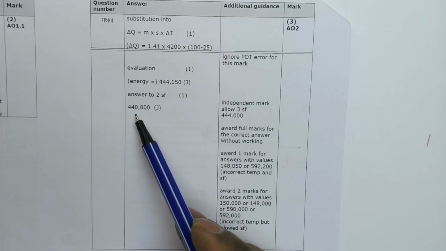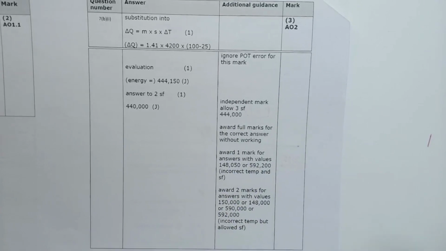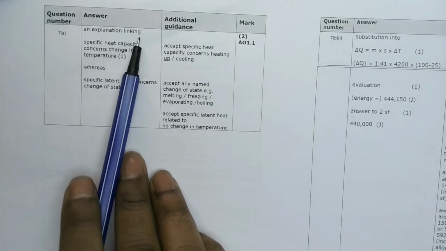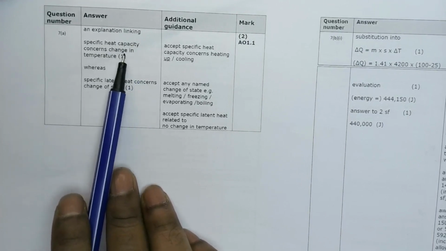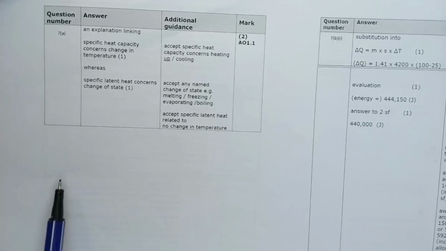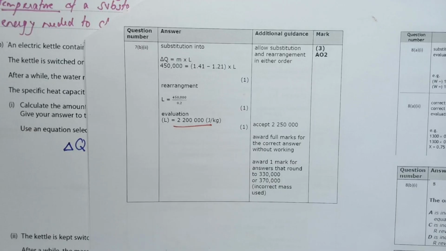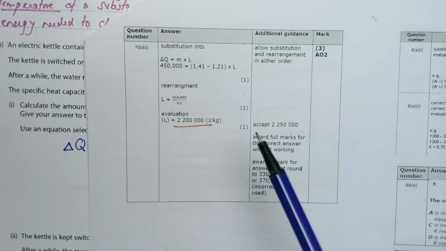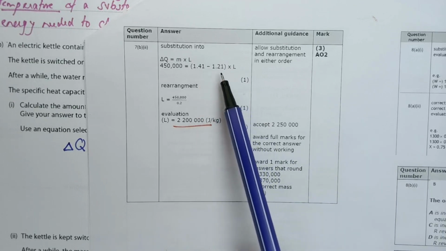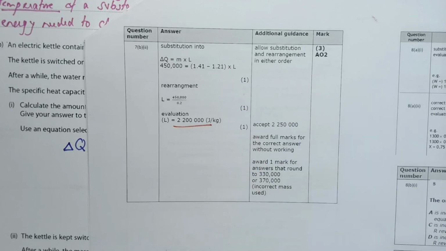If you just simply wrote the final answer, you'll still get the 3 marks. Now the first part was to do with the specific heat capacity. You need to explain the link between specific heat capacity concerns change in temperature, whereas specific latent heat concerns change of state. That's what they're expecting. So you don't really have to write down the full definition for each of them. The last part of the question, calculating the specific latent heat, you use the equation, make sure that you find out the difference, and they're giving 1 mark if you use the incorrect mass.